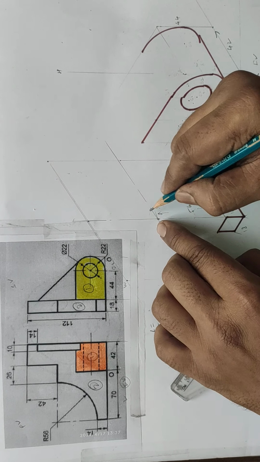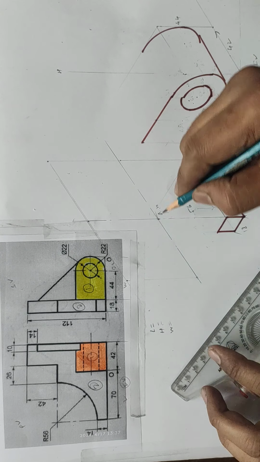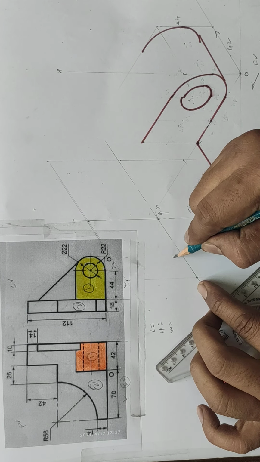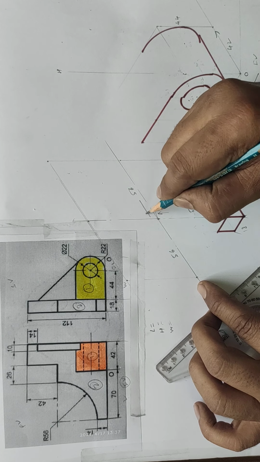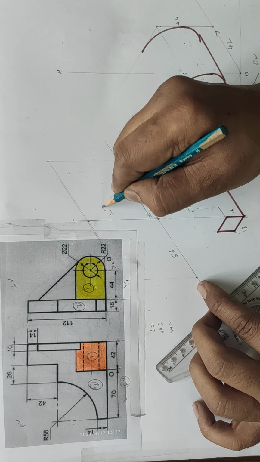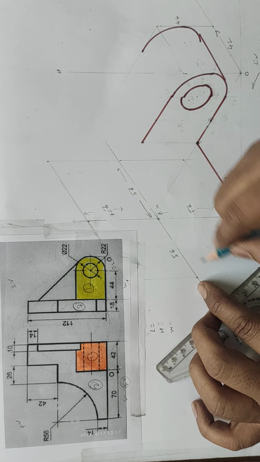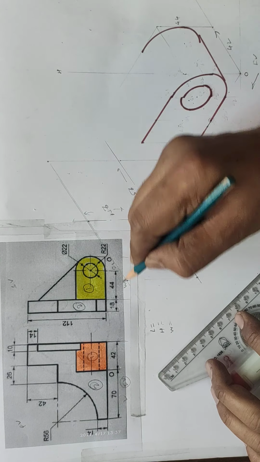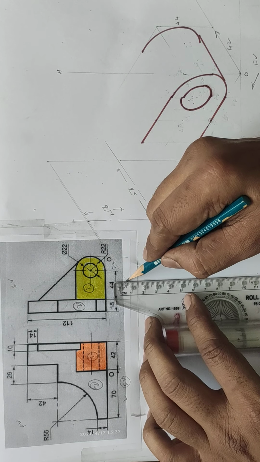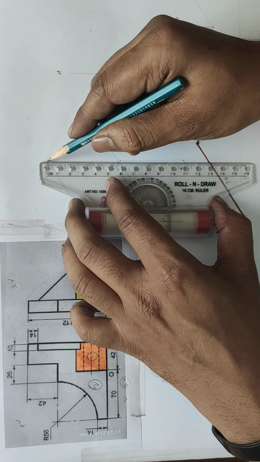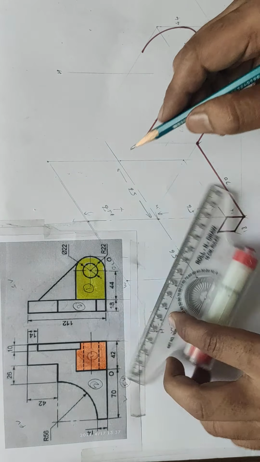Then it is parallel to the length side. Then mark the 56 mm on each side. It is a vertical distance of 56 mm from the center. Okay, and these points we get. Okay, then prepare the block. We can prepare the block.